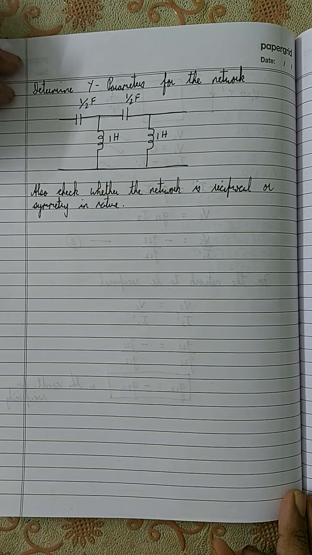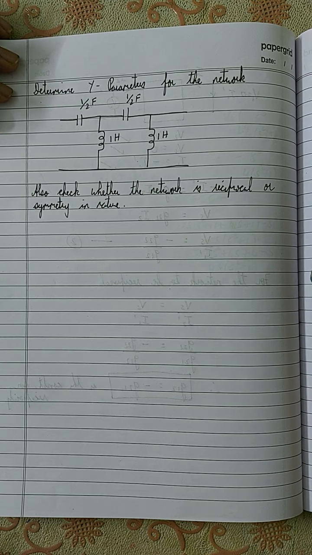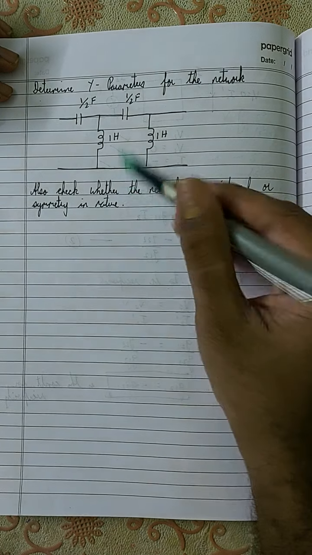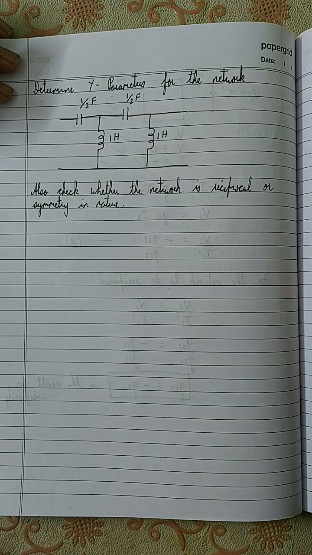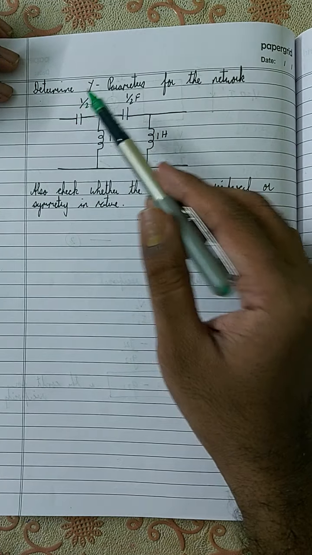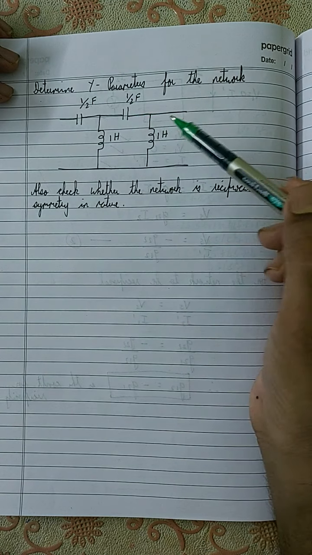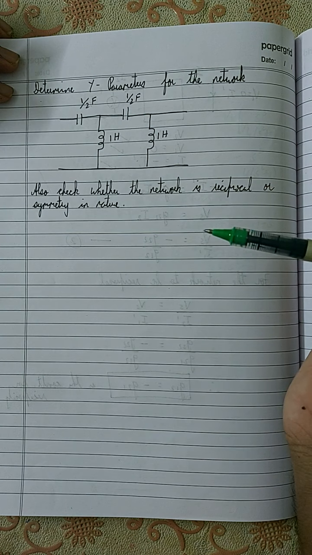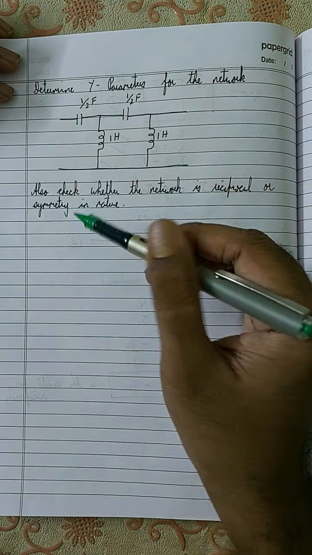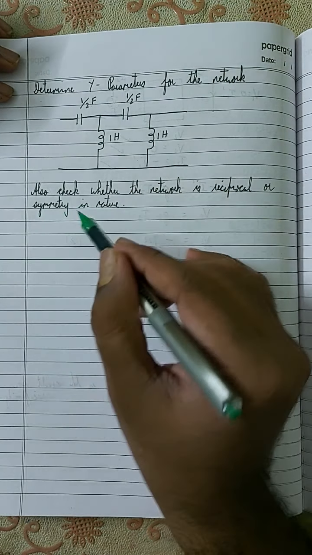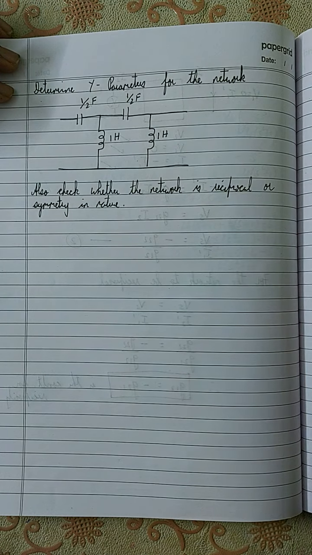Okay, so let's do this question. Determine the y parameters for the network. Here this is the given network, and here you have a capacitor 1/2 Faraday. Here you have another capacitor 1/2 Faraday. You have 1 Henry and 1 Henry inductors, and the question is to find the y parameters. Also check whether the network is reciprocal or symmetric in nature.